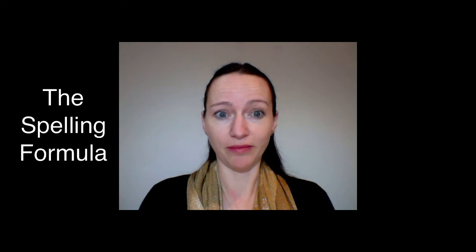The last thing that your students need to understand is the spelling formula. Please do revise this if you're not sure about it. It's a valuable tool and you'll be using it again in this program.